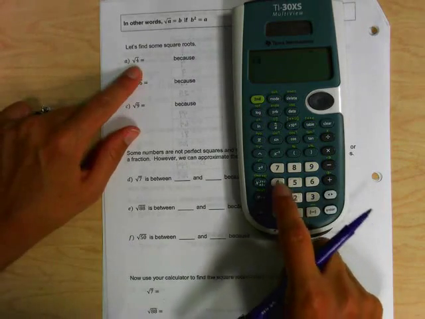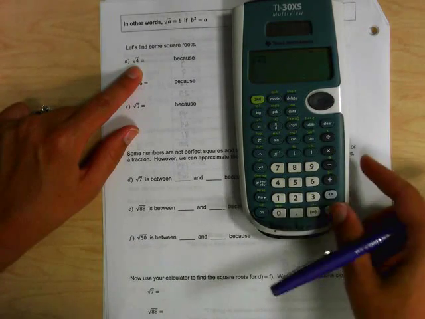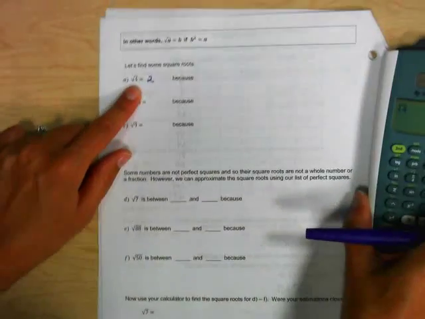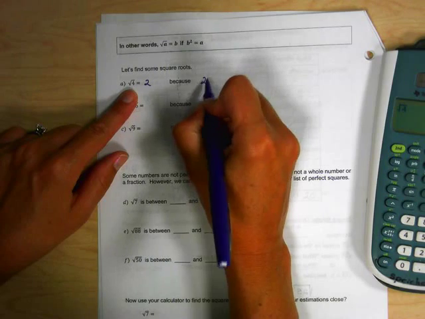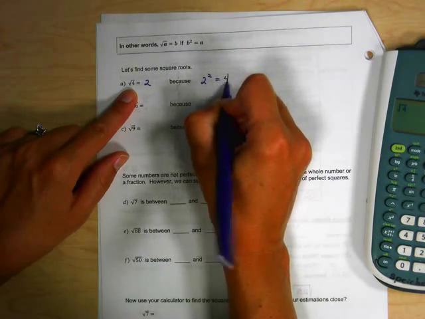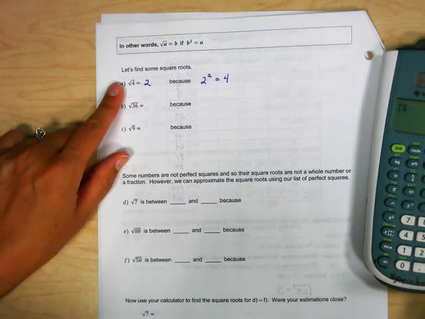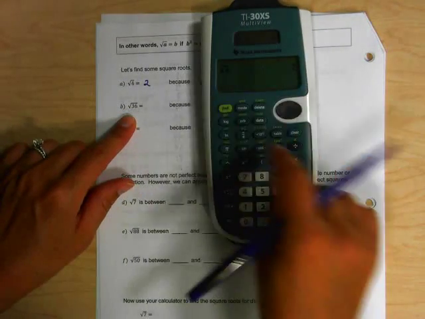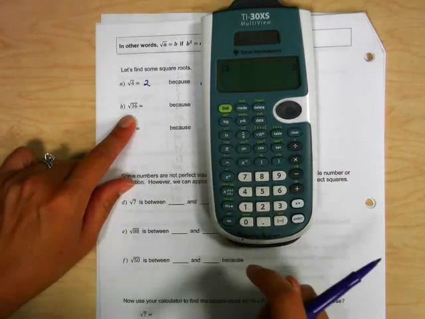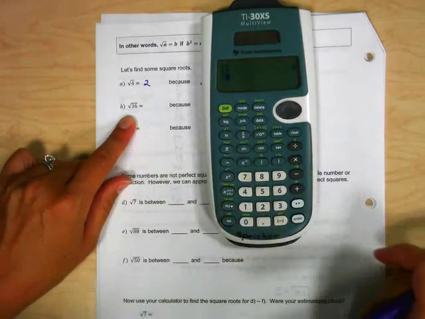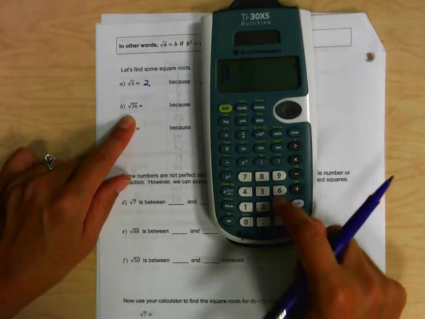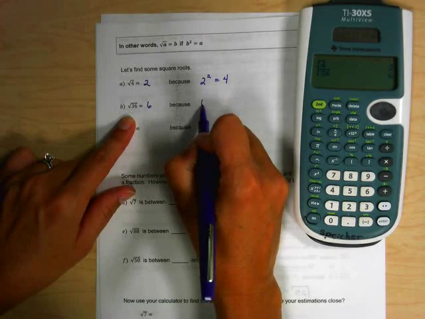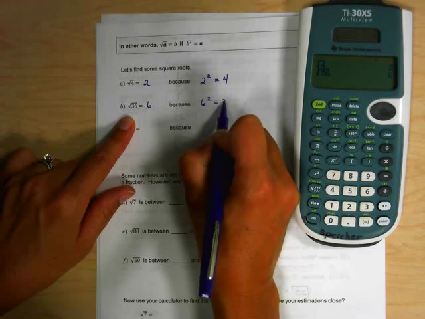So if I wanted to just find the square root of 4 without that chart, it's 2. The reason why it's 2 is because 2 is the number that you would square to get 4. Alright, if I wanted to take the square root of 36 and I didn't want to look on the chart, you have to hit this green button first and then the key that has the square root right above it. 36, hit enter. It's equal to 6 because 6 squared equals 36.